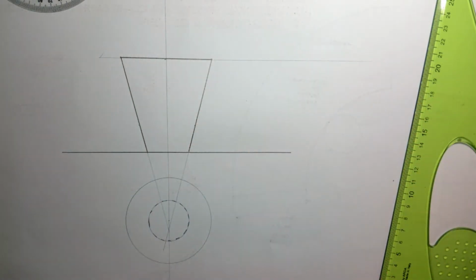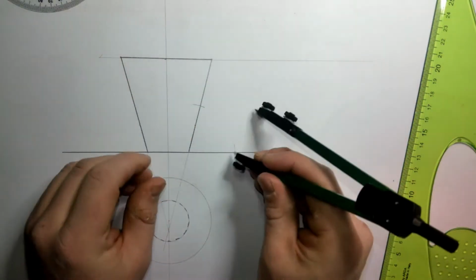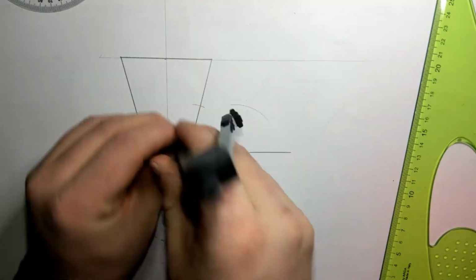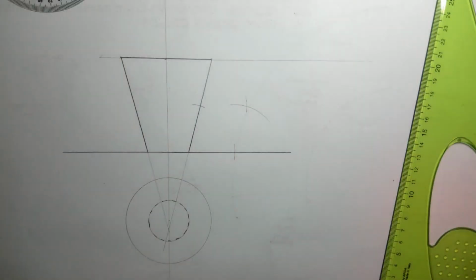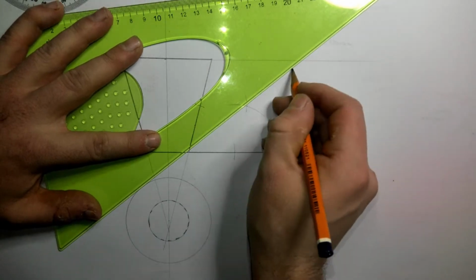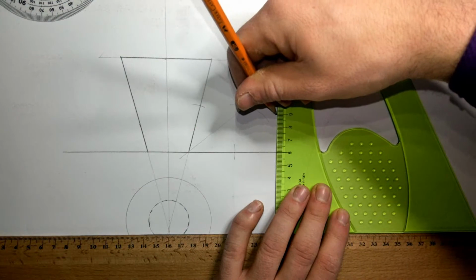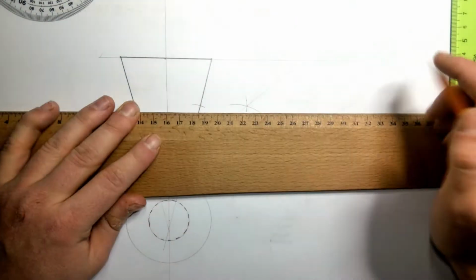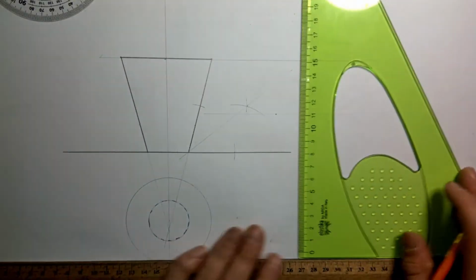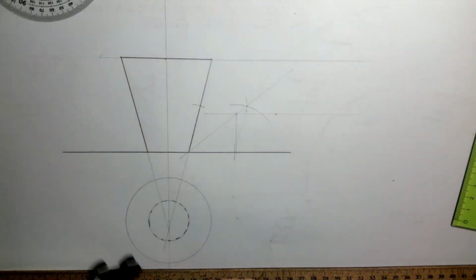Now we have to establish the construction sphere in elevation, so we're going to take our compass and bisect the angle. The compass is set at any radius, so swing from each of the arcs, then join the crisscrosses back to the vertex of the angle. The radius of the sphere is 30, so we're going to go up 30 here. There's the center point of the sphere in its construction position.